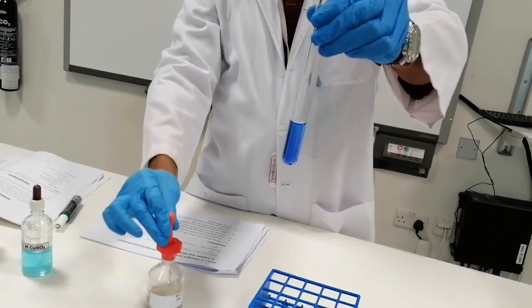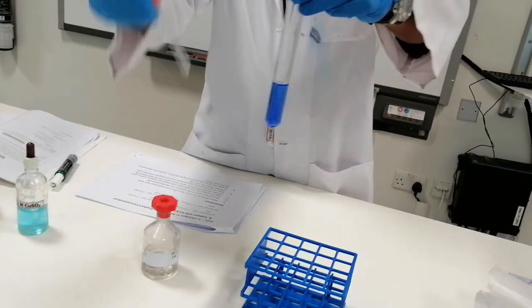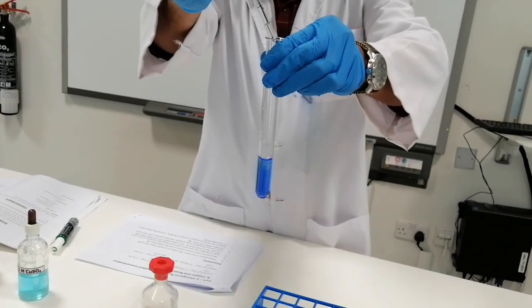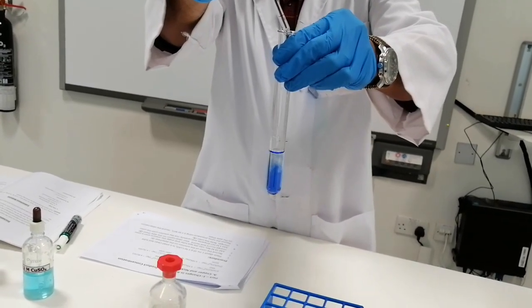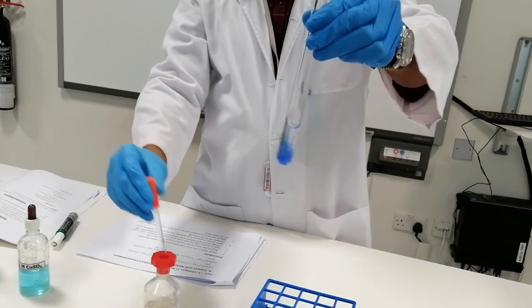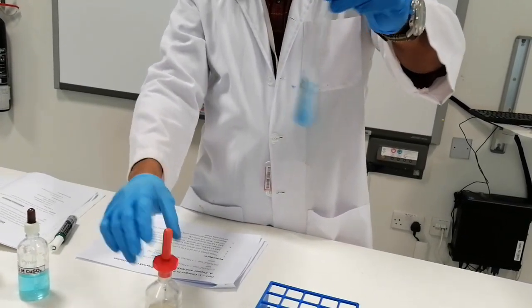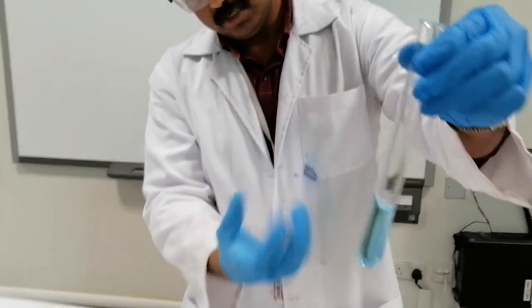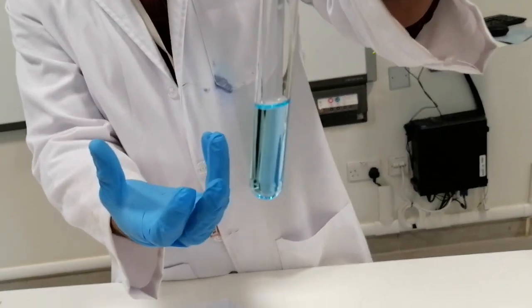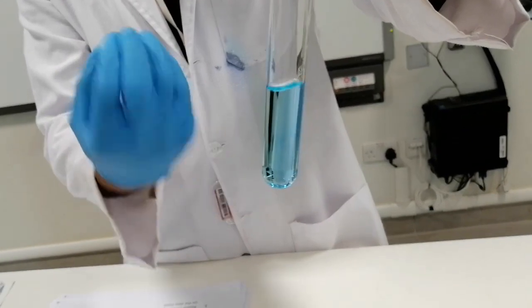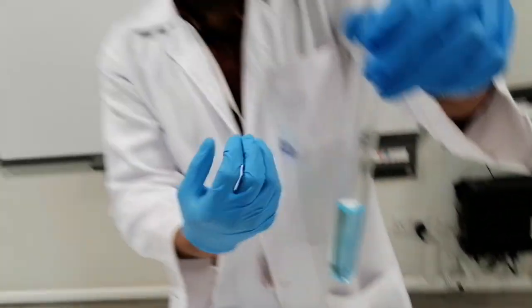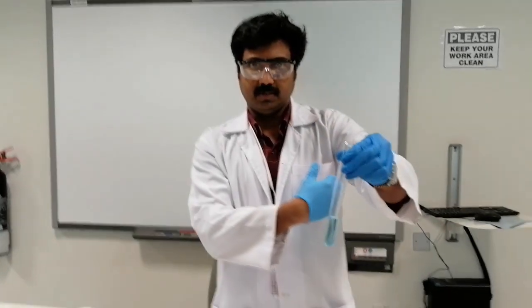So we almost reached a point at which you can see there is a remarkable change in the color. Now the solution is slightly turned to pale blue. So now there is a change in the direction of the equilibrium right now. So I can explain that with the help of the equation.